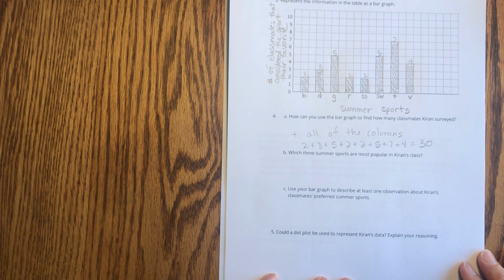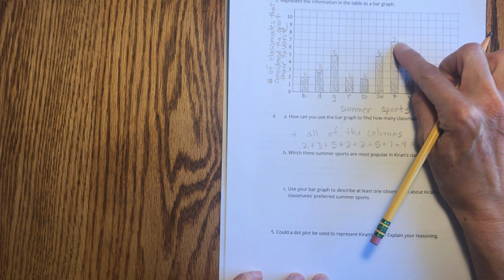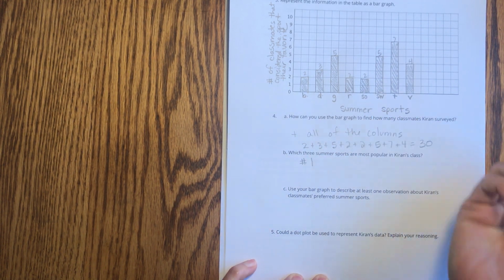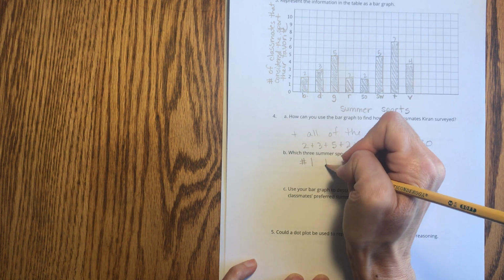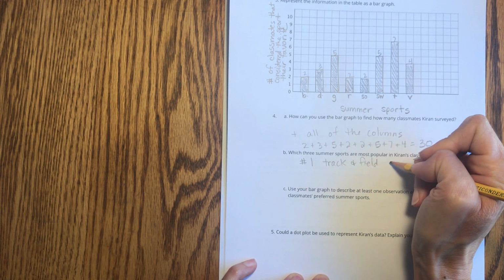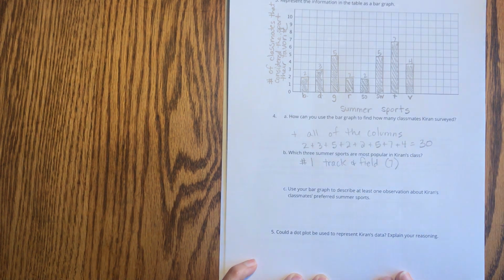Okay, then it says, which 3 summer sports are most popular? Well, this is visually pretty easy to find because the tallest bar is here. So number 1, the most popular sport was track and field. And that had 7 responses.